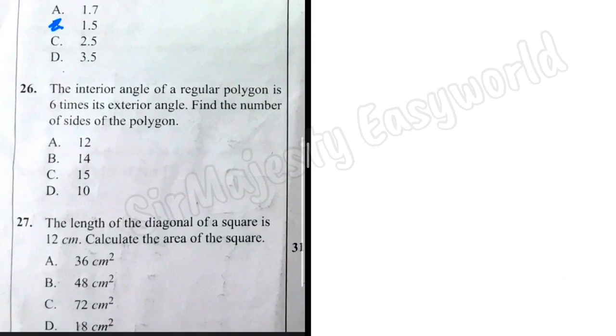The interior angle of a regular polygon is 6 times the exterior angle. Find the number of sides of the polygon. So each interior angle of this regular polygon is 6 times its exterior angle. Remember, the formula for each exterior angle is 360 degrees divided by the number of sides for any polygon.